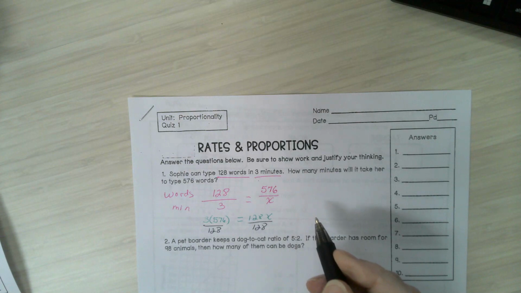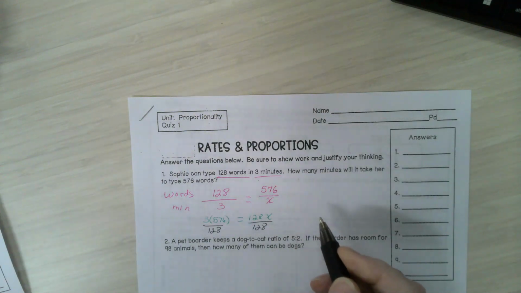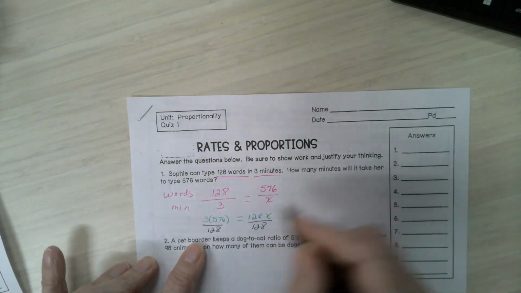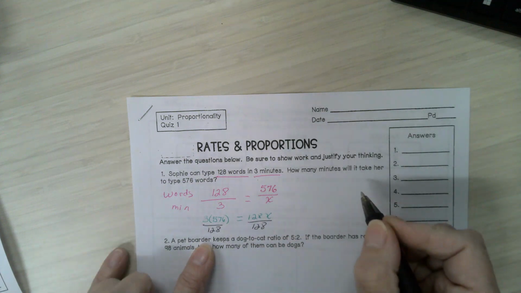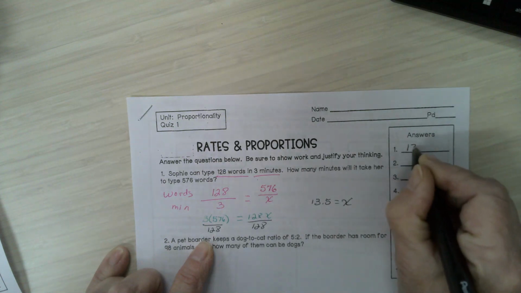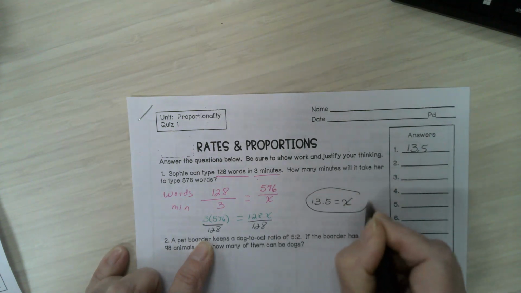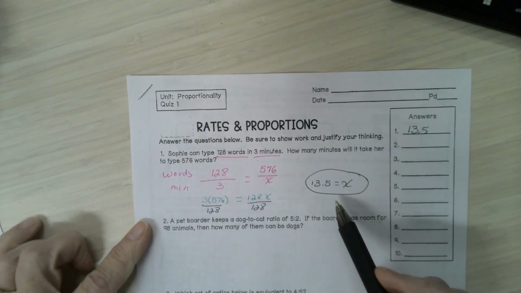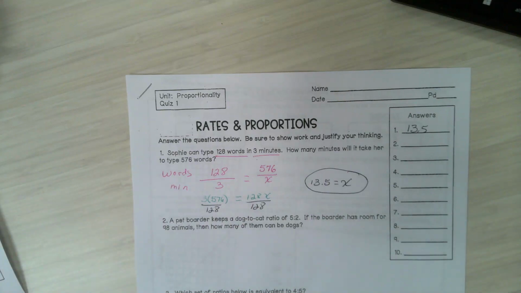And you're going to end up getting 1728. When you multiply by 3, divide by 128, x equals 13.5. So it's going to take 13.5 minutes. Okay? This one really is the best way to do it, setting it up as a proportion.